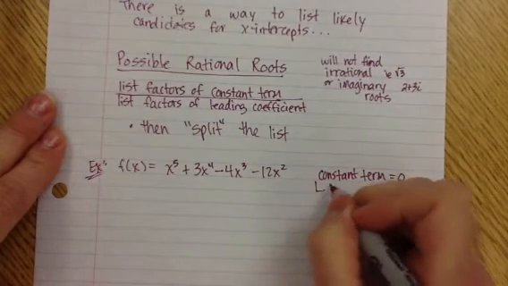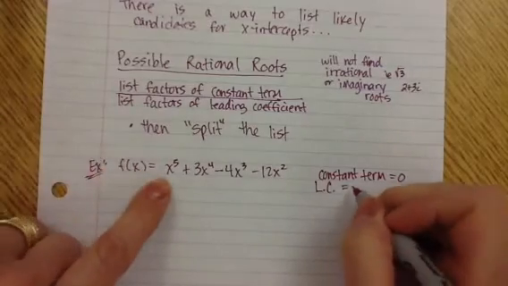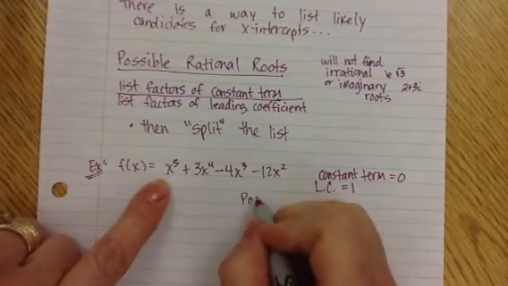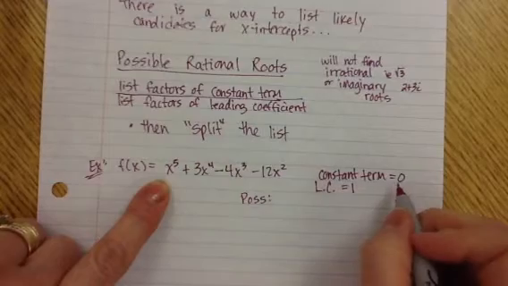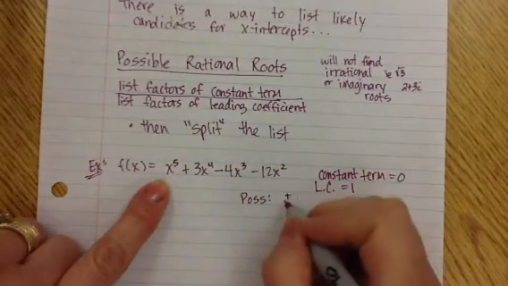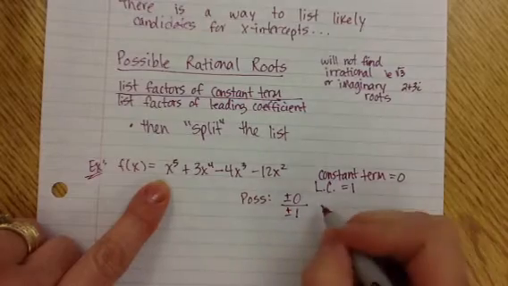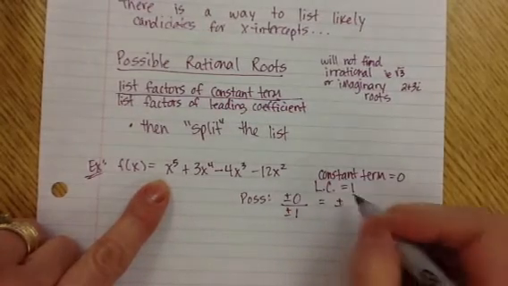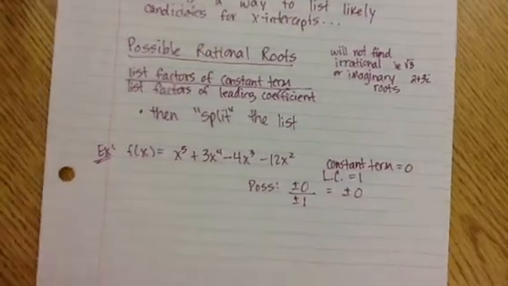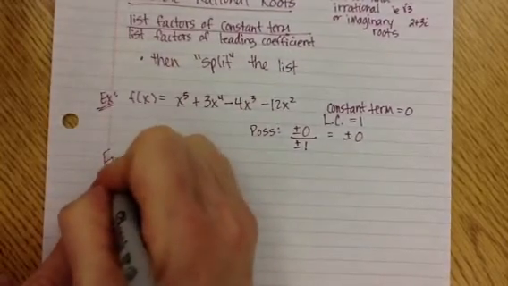And the leading coefficient is 1. So our possible rational roots would be the factors of 0, which are really 0, over the leading coefficient 1. So this would only give us possibilities of 0.